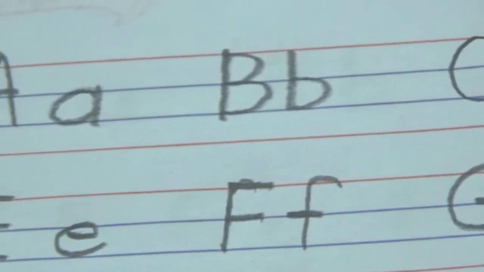Okay, so now practice these letters in this way.